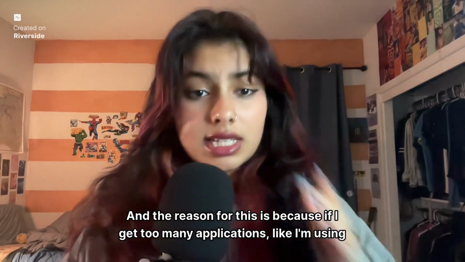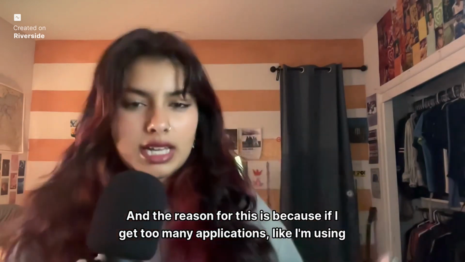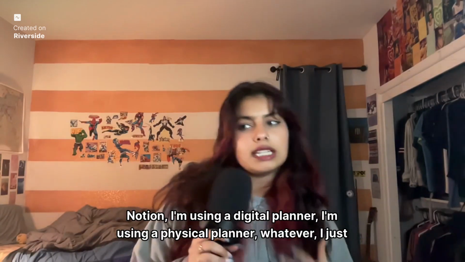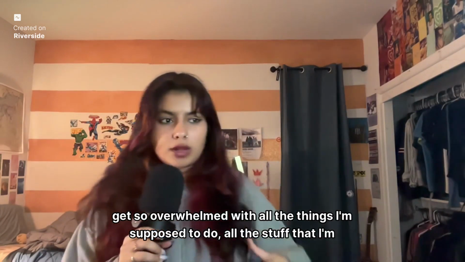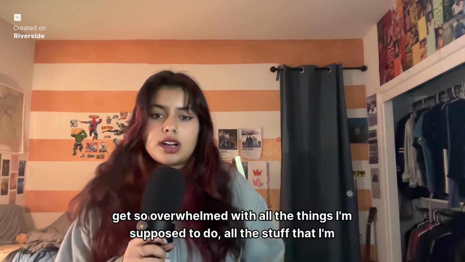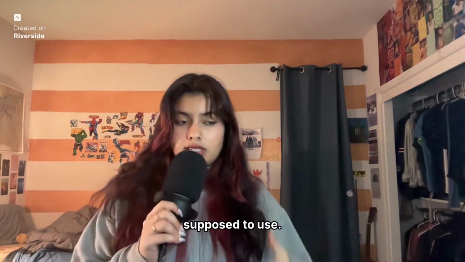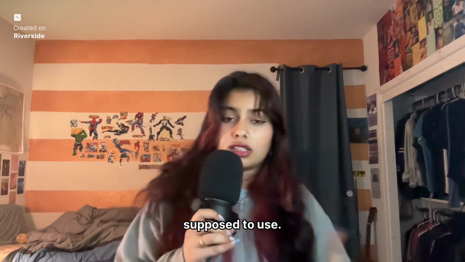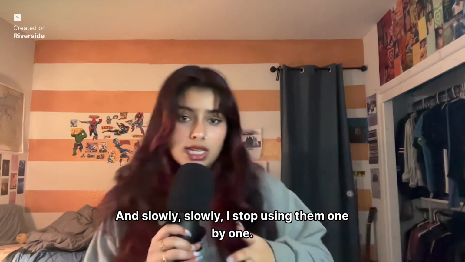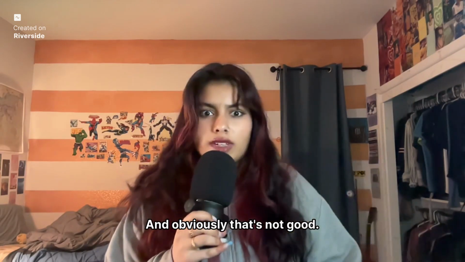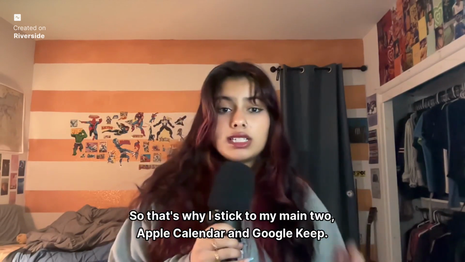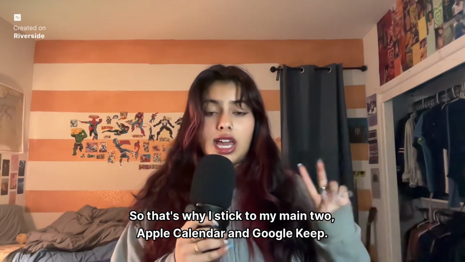The reason for this is that if I use too many applications, like Notion, a digital planner, a physical planner, whatever, I just get so overwhelmed with all the things I'm supposed to do, all the stuff that I'm supposed to use. And slowly, I stop using them one by one. And I kind of just don't have a planning system anymore. And obviously, that's not good. So that's why I stick to my main two, Apple Calendar and Google Keep.